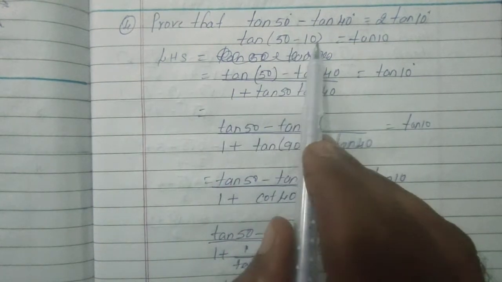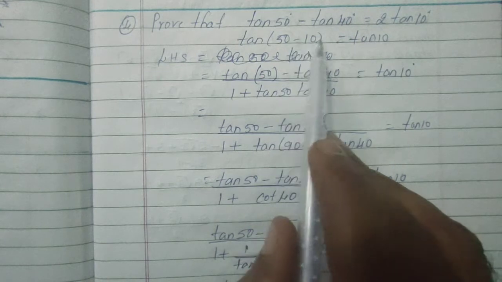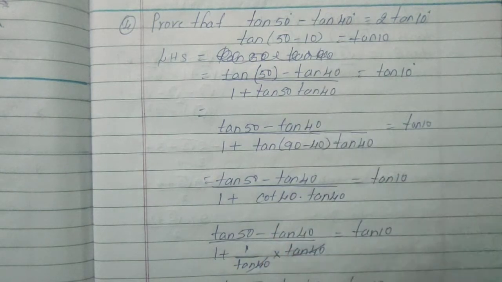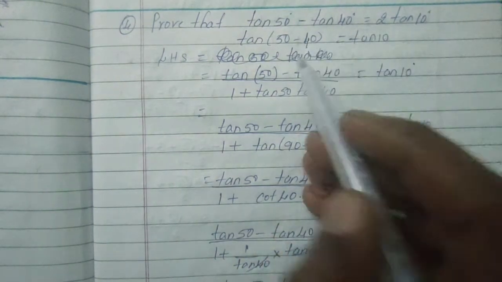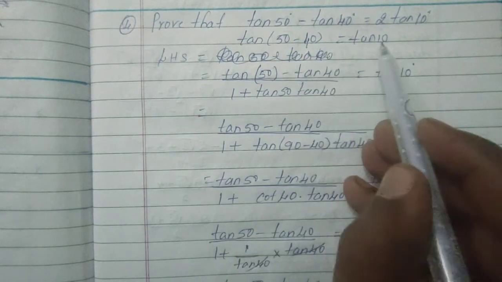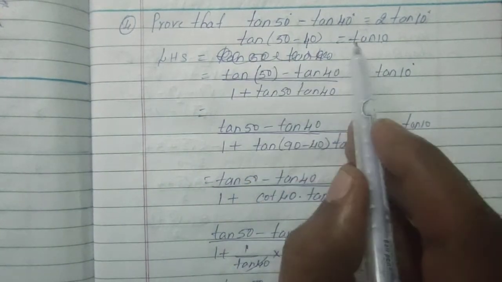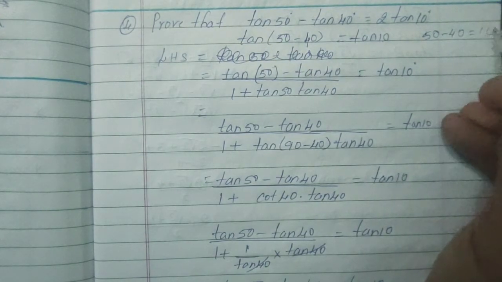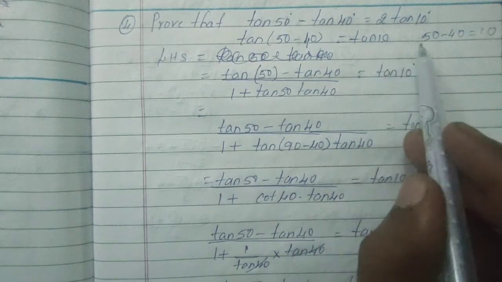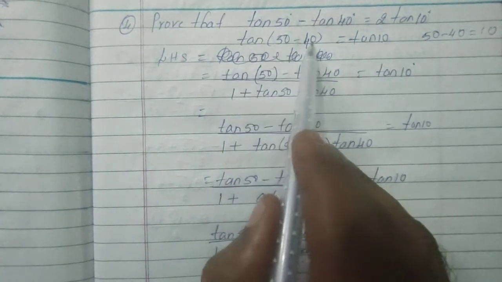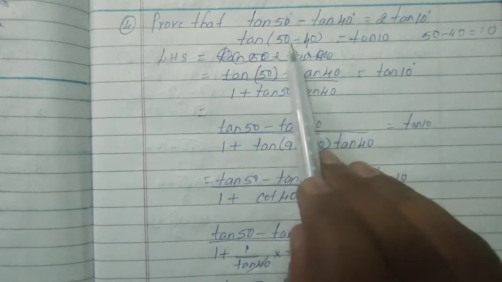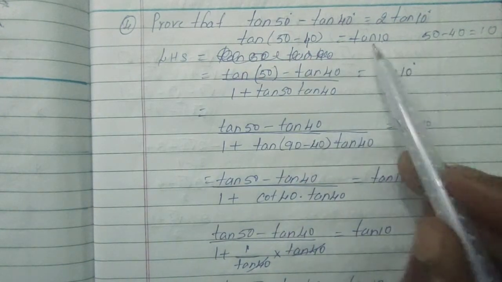See, 50 minus 40 is how much? 10. Both sides I am taking 10. See, 50 minus 40 is equal to 10, no? Then both sides I am taking tan. Tan(50 minus 40) equals tan 10.